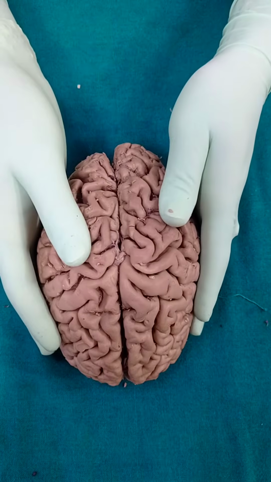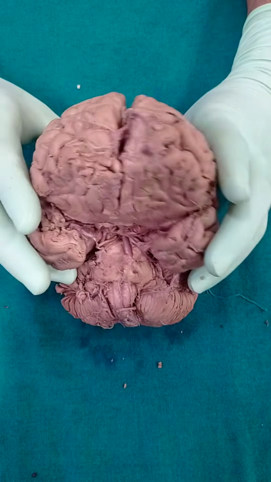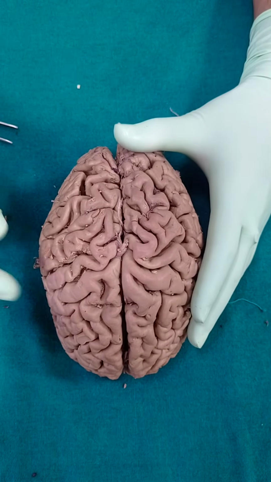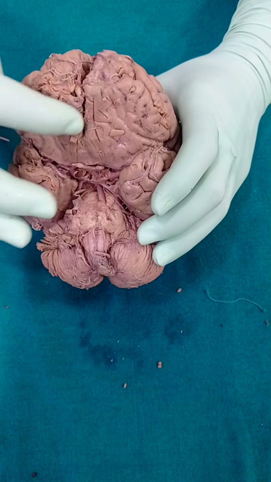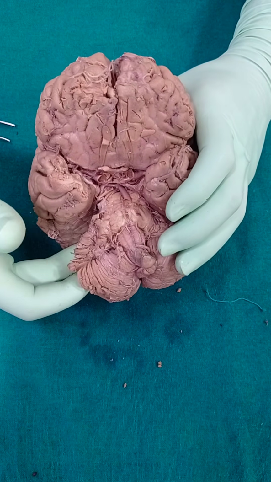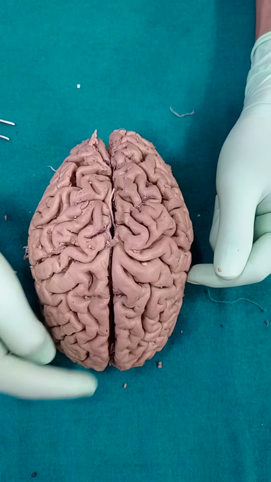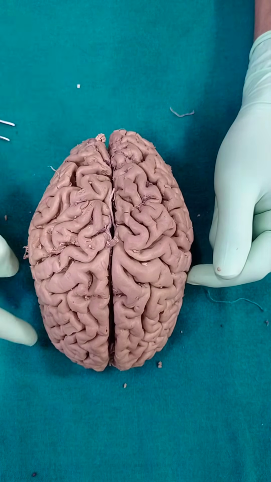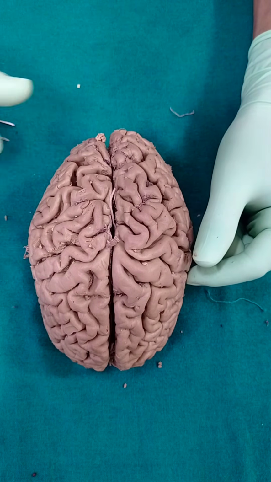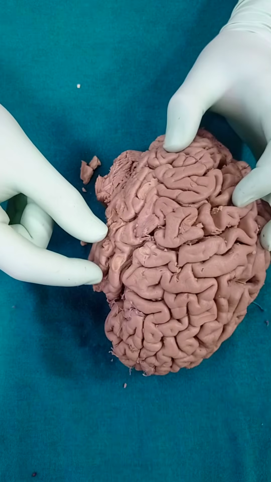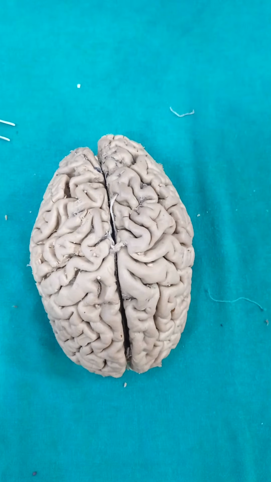So each cerebral hemisphere has three surfaces: superolateral, medial and inferior; four borders: superomedial, inferolateral, medial orbital and medial occipital; three poles: frontal, occipital, temporal; and four lobes: frontal lobe, parietal lobe, occipital lobe, and temporal lobe. So these are the external features of the cerebral hemisphere.